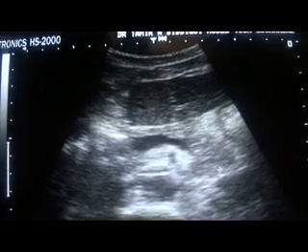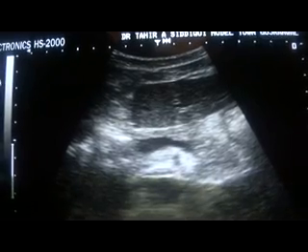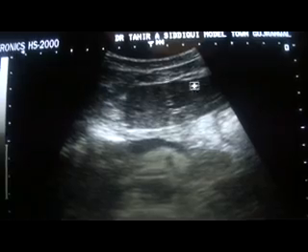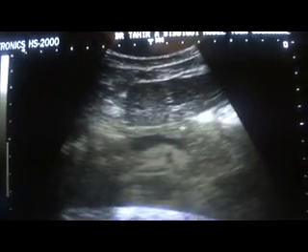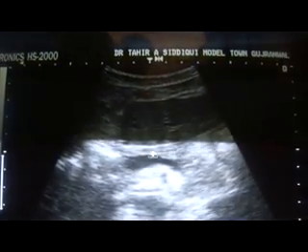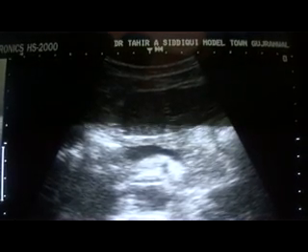So there is not any pathology seen relating to the pancreas in transverse section even. However, dilated common bile duct with a calculus within it is seen coursing the posterior inferior surface of the pancreatic head. This is the pancreatic head.